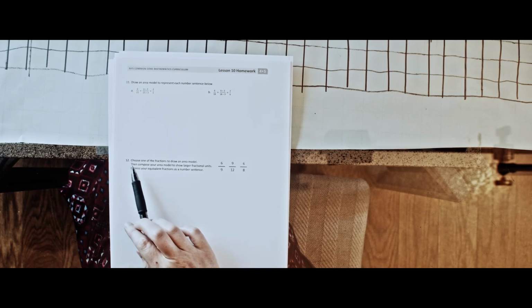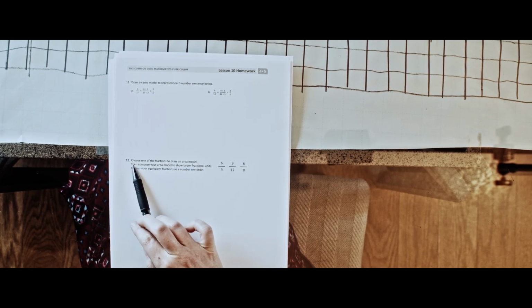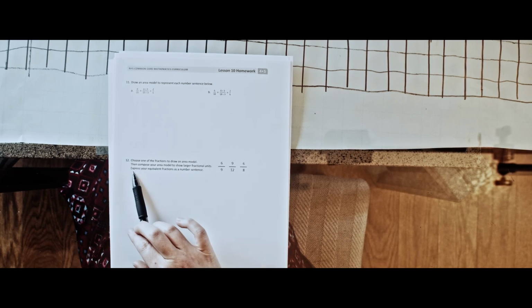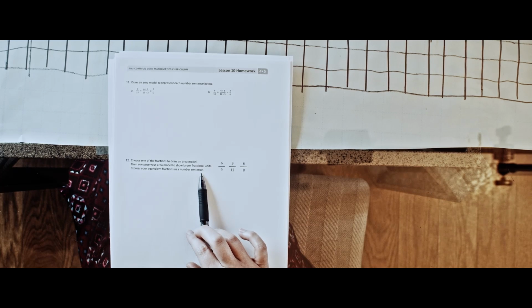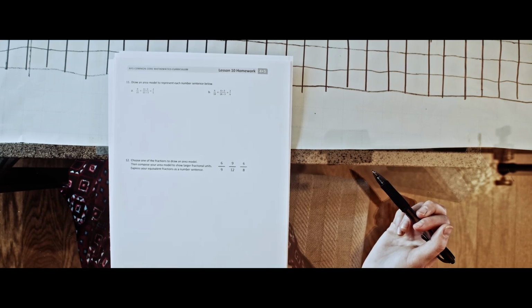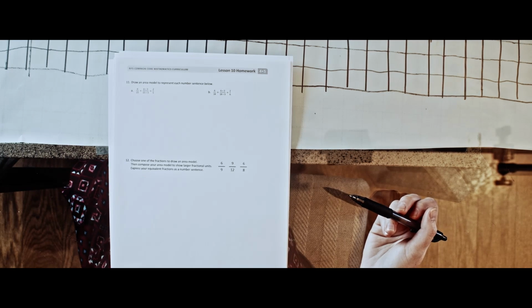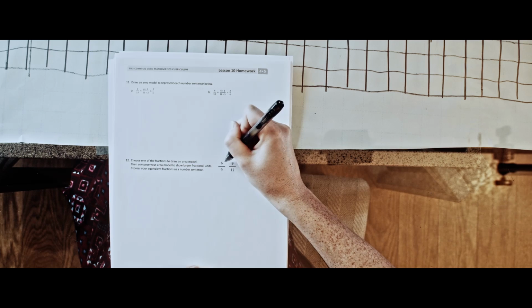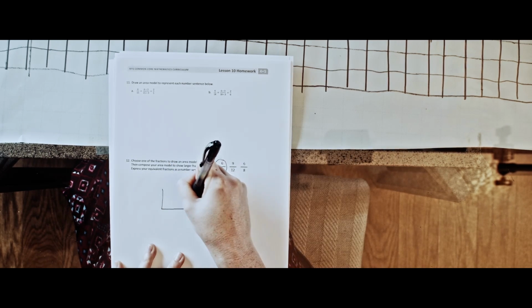Let's look at 12. Choose one of the fractions to draw an area model. Then compose your area model to show larger fractional units. Express your equivalent fractions as a number sentence. Okay, so I just need to choose one of these fractions to draw an area model of. So let's do 6/9. And you can choose any of these. I just happen to choose 6/9.